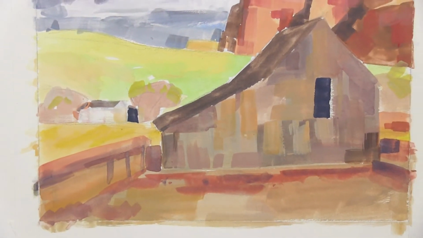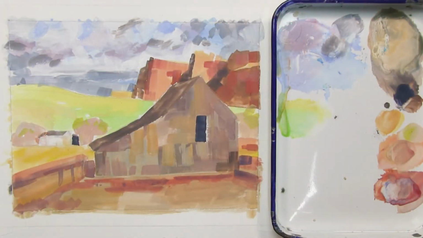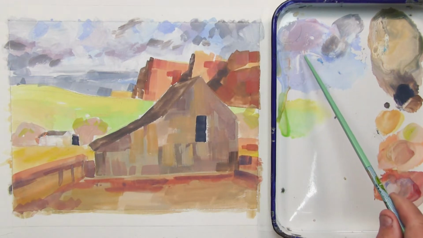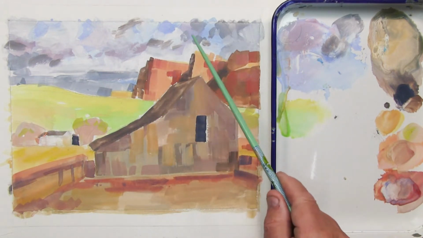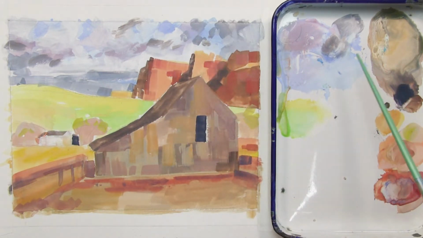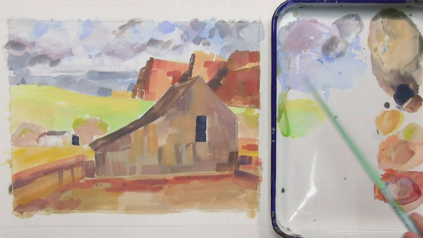Very blocky and rough at this point, but I know I'm going to be dry brushing and fan brushing some textures over the top of that. I'm stopping at this point to show you my palette in relationship to the different areas that I'm painting. And I'll cross-pollinate from one side to the other, and I'll mix the browns in with the blues and the greens in with the reds.